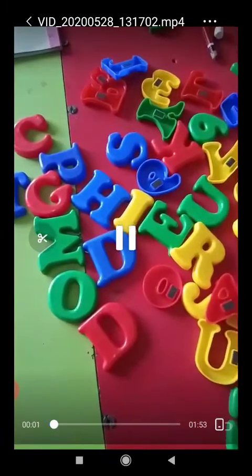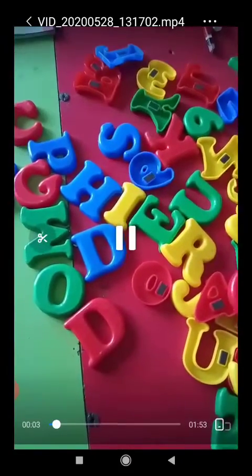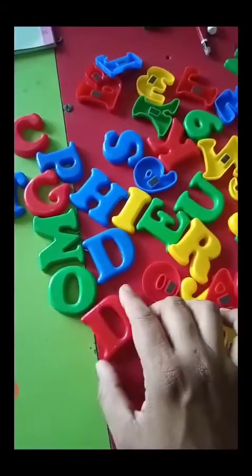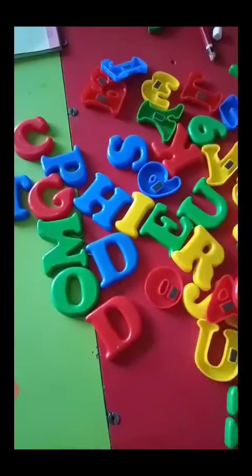Now students, let's do an activity. In this activity, I have some alphabet cutouts.